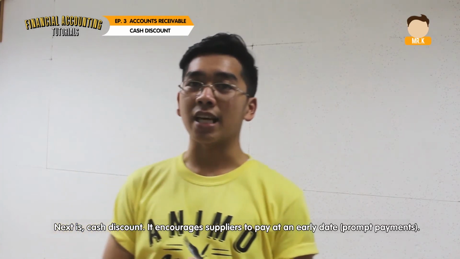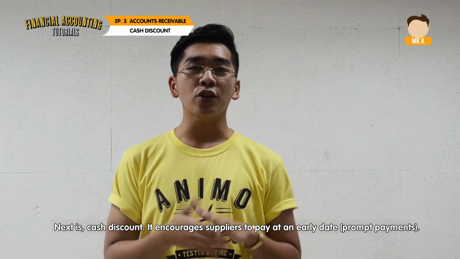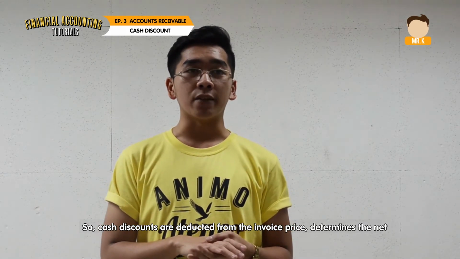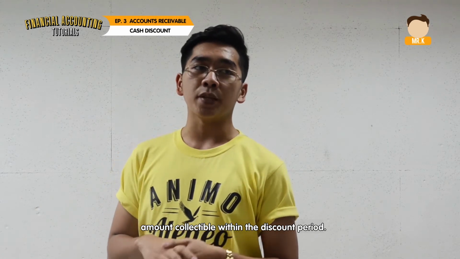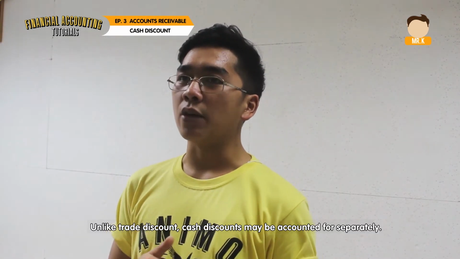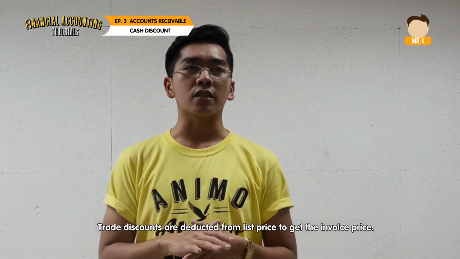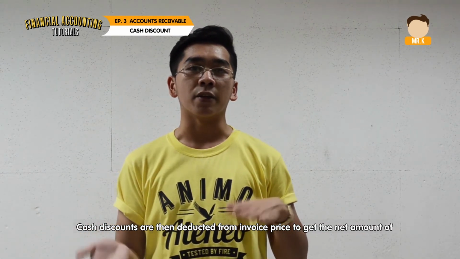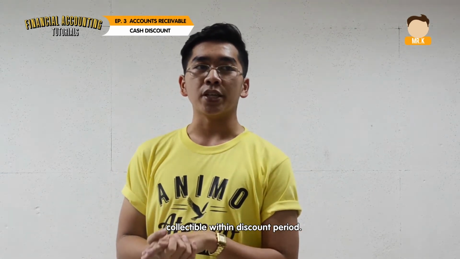Next is cash discount. It encourages customers to pay at an early date or to make prompt payments. So cash discounts are deducted from the invoice price to determine the net amount of collectible within the discount period. Unlike trade discount, cash discounts may be accounted for separately. So trade discounts are deducted from list price to get the invoice price. Cash discounts are then deducted from invoice price to get the net amount of collectible within the discount period.